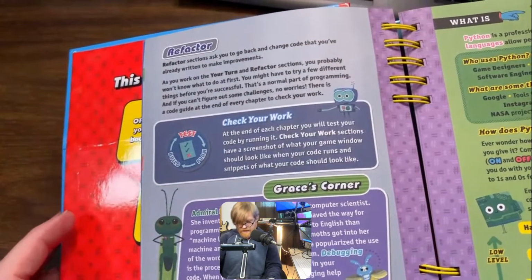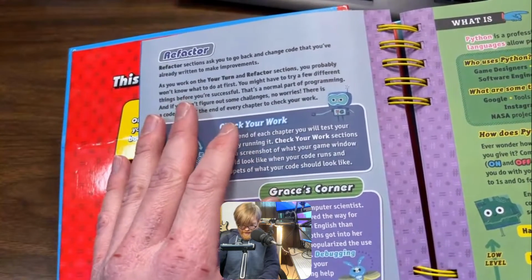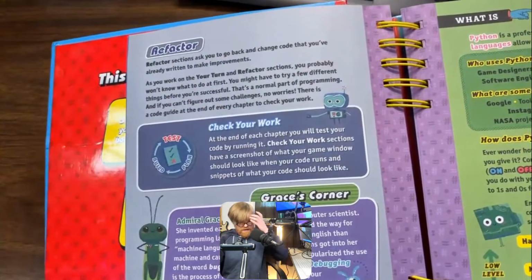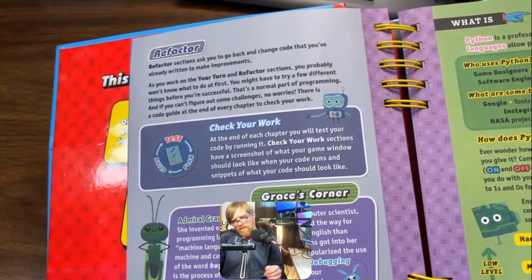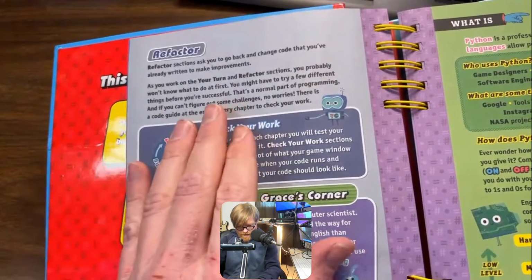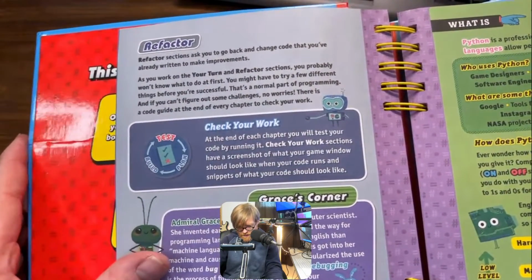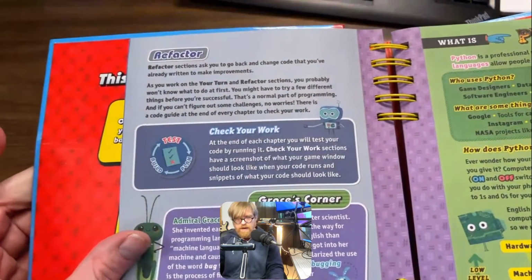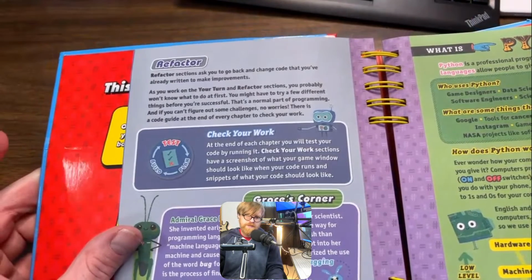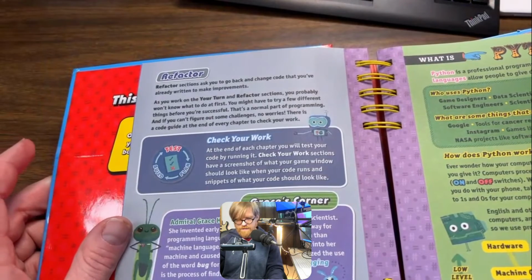Here's some of the vocabulary they were talking about. Refactor sections ask you to go back and change code that you've already written. You have to be willing to erase and refactor or restart or recreate some of your code if you're going to improve on it. And you might have to try a few different things before you're successful. That's a normal part of programming. Kind of like if you ever went to the beach and built a sandcastle, you got to be willing to build that sandcastle again when the wave comes in.